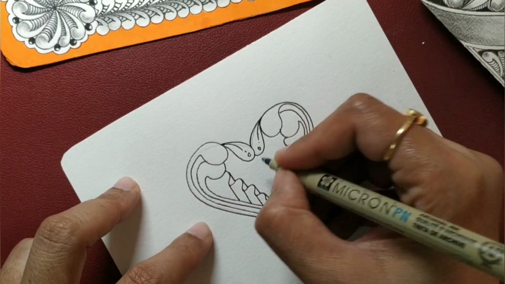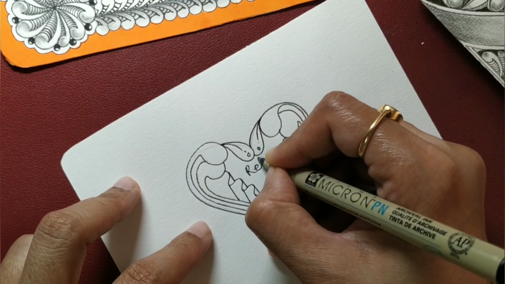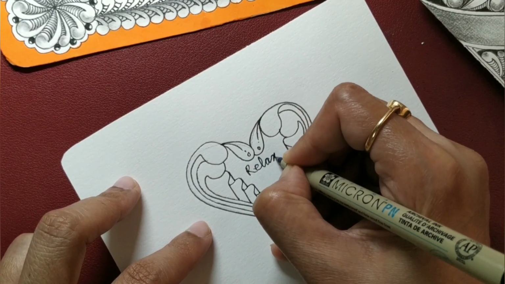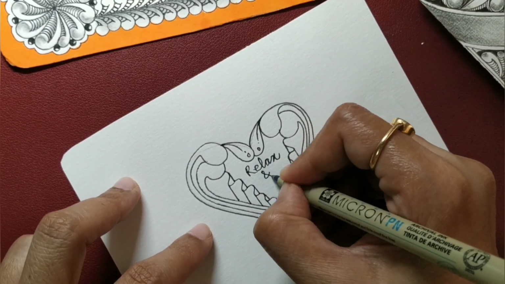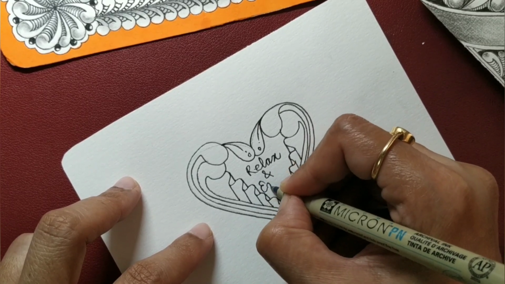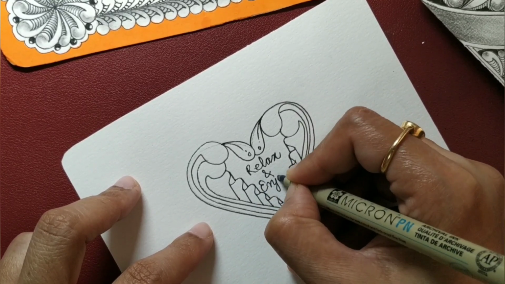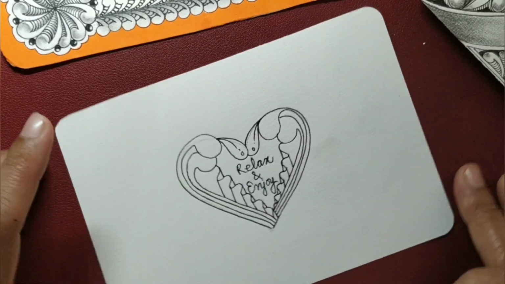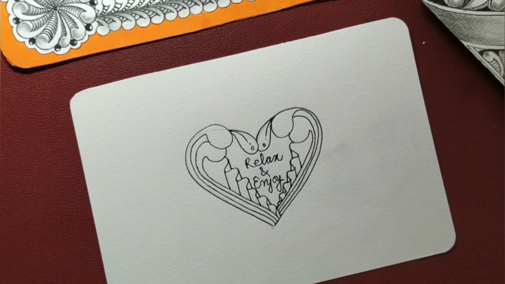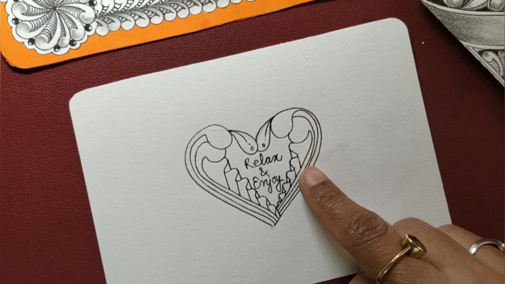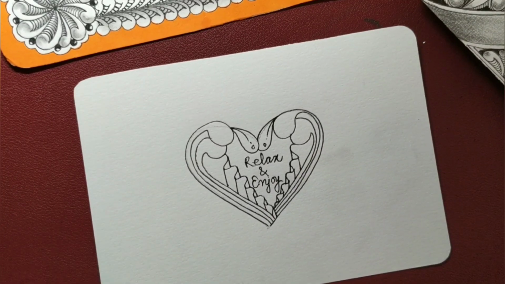So what do we write inside? Relax and enjoy. So that's one more way to draw your Mookas. This was just an idea and you can take it further.